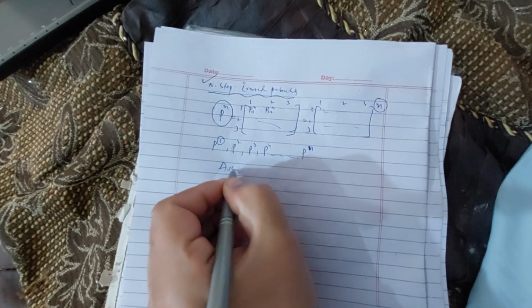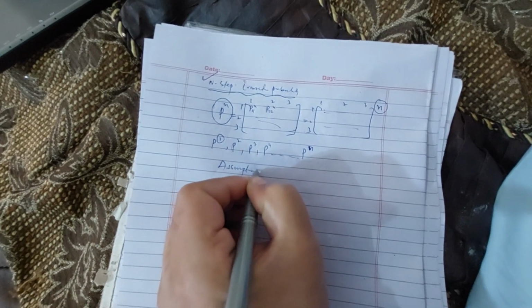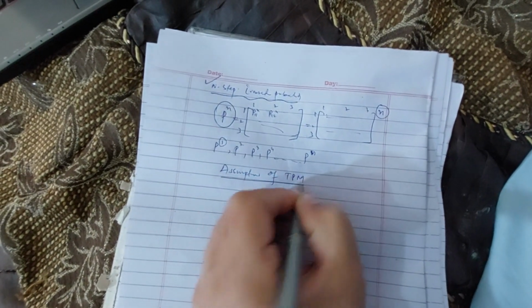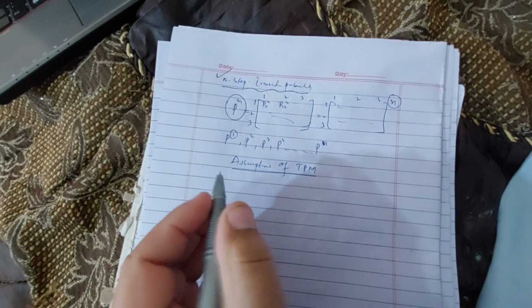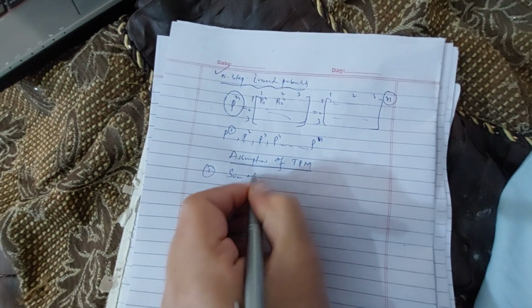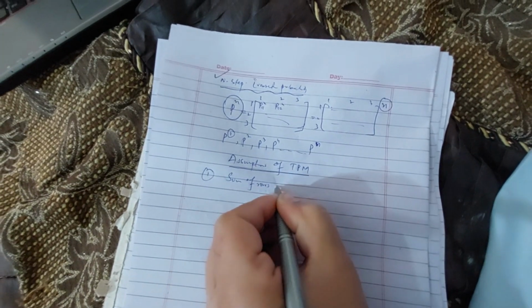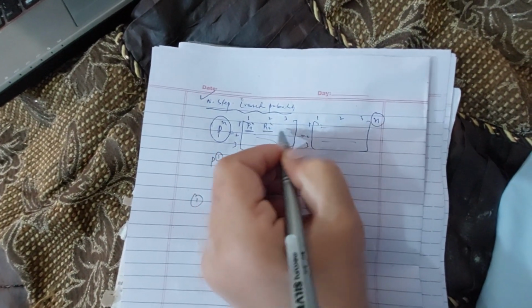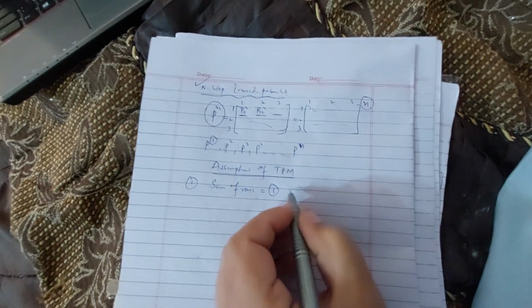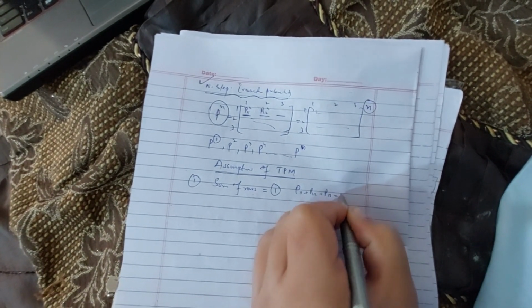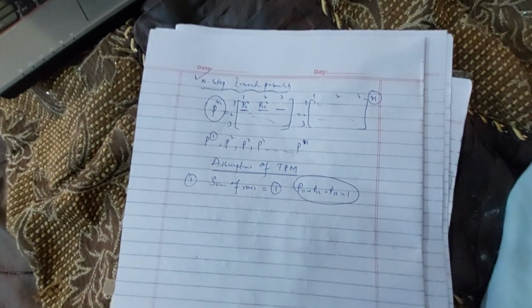Assumptions of the transition probability matrix, TPM. The first assumption is that the sum of each row is equal to 1. It means that p11 plus p12 plus p13 should be equal to 1.